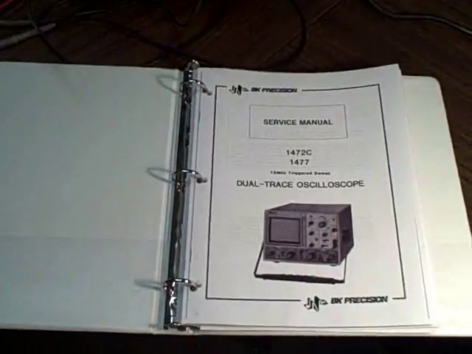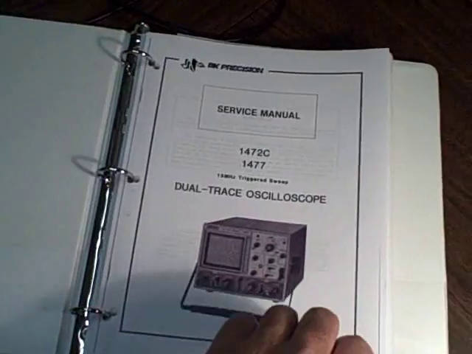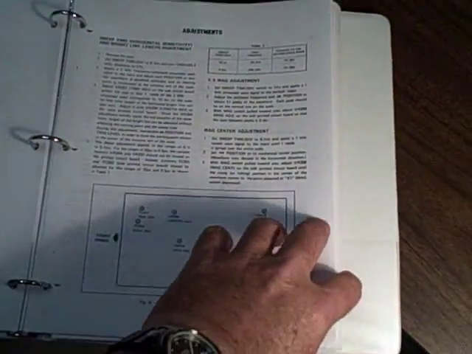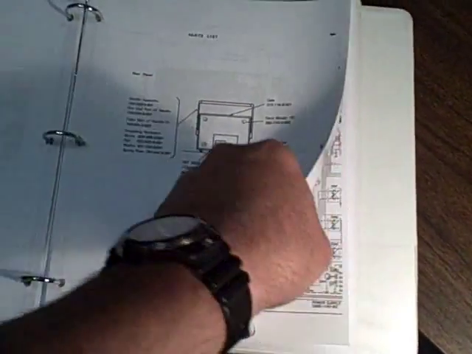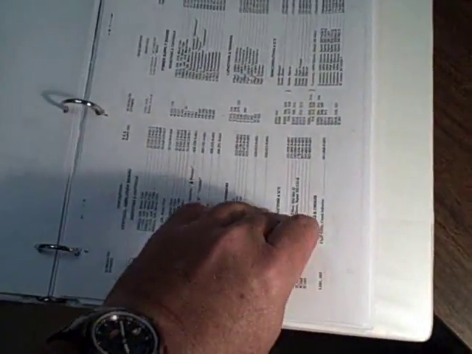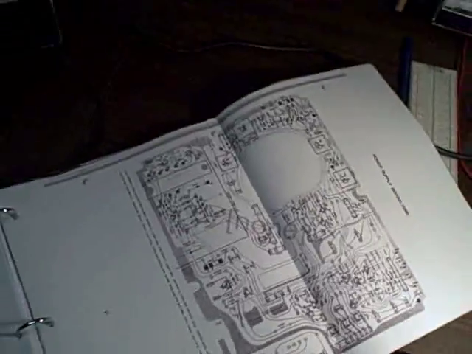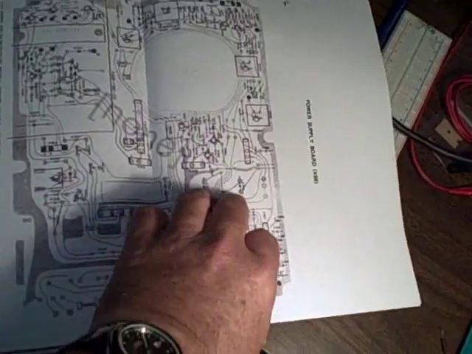I'm also including a service manual for the scope, which takes you through calibrations, operation of the unit, adjustments, and most importantly, in my mind, I have parts lists, schematic diagrams, and they're both an 8.5 by 11, and I also have them on 11 by 17 for easy viewing.